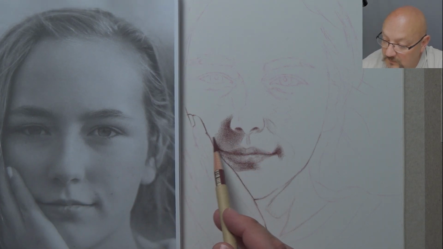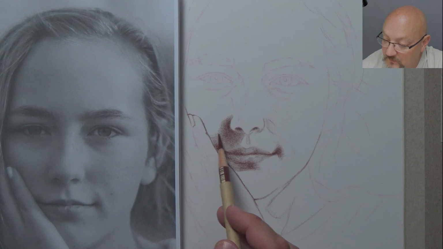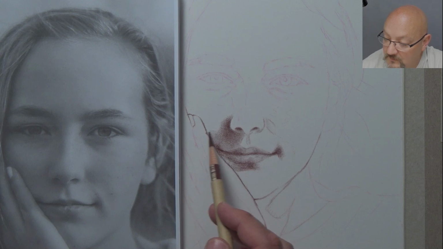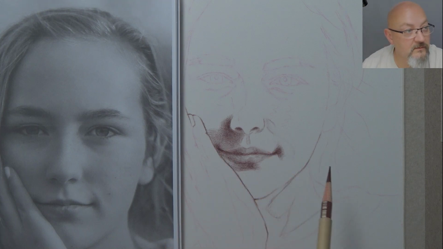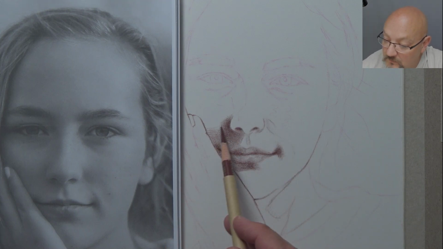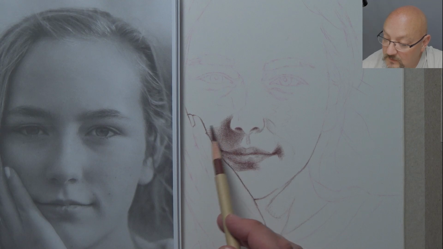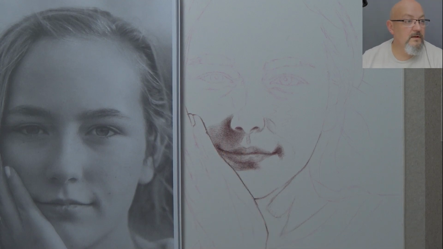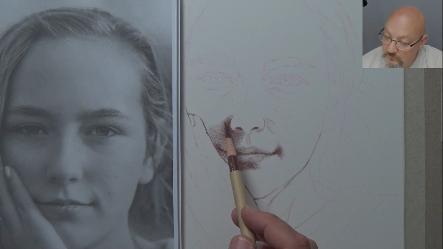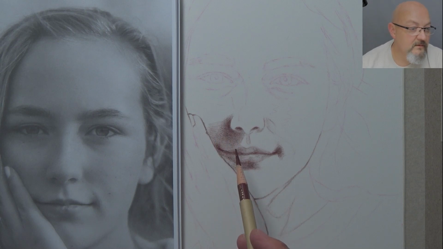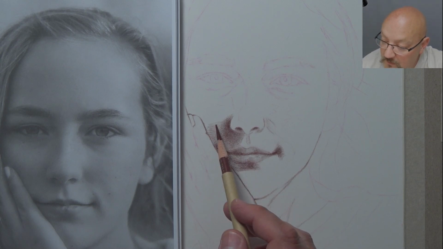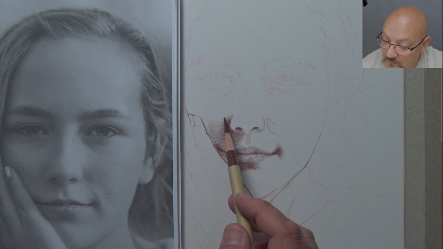So as I start to fill this in, I'm never just filling in a bunch of values without thinking about the contour and the curve, right? So I'm going to add some linear strokes here and keep filling this in and moving up towards the cheek.